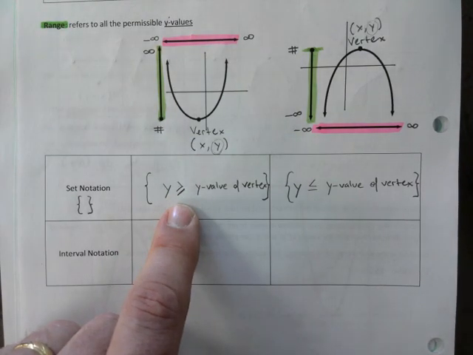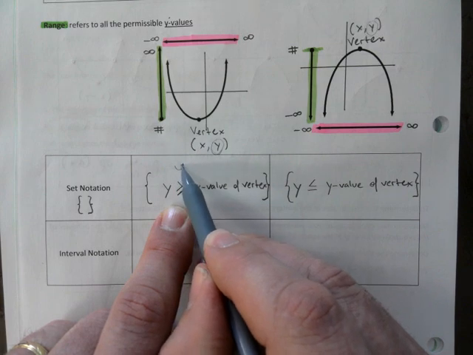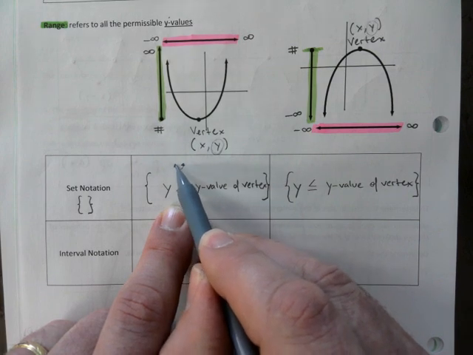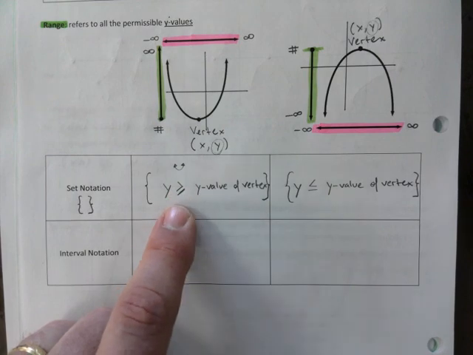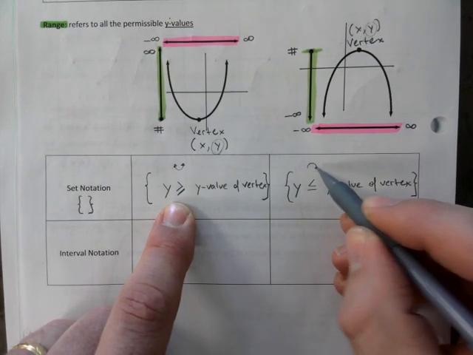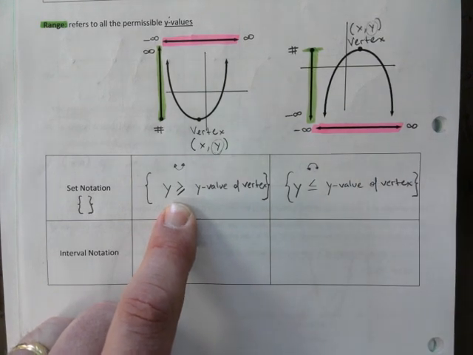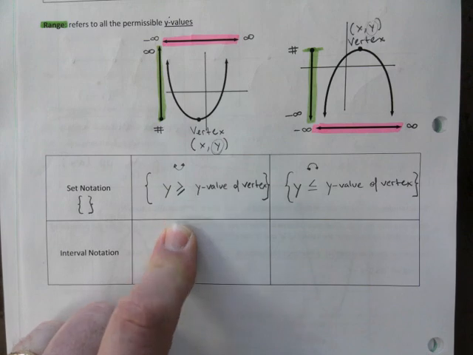I don't know if on your study sheet, on your cheat sheet, you might want to write, hey, this is what the symbol will look like when it's pointing up, and this is what the symbol will look like when it's pointing down. I'm just giving you ideas.